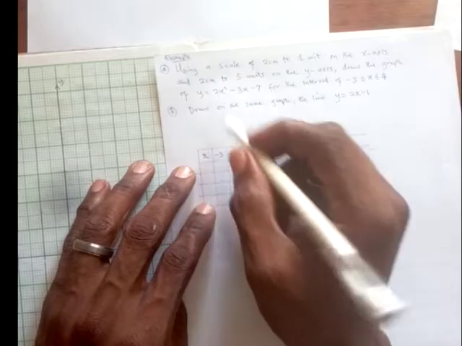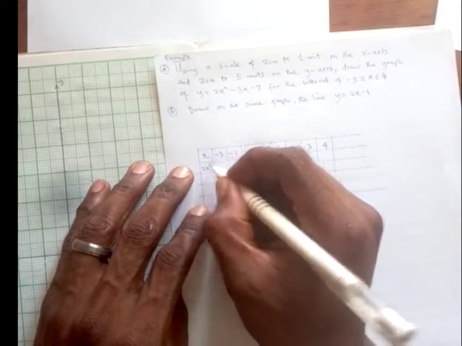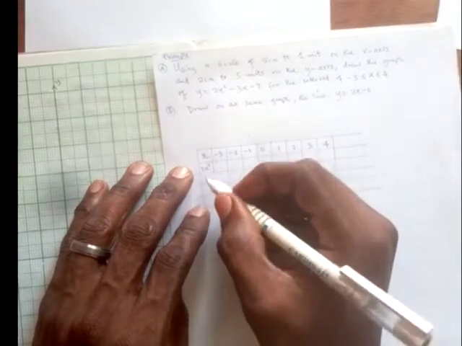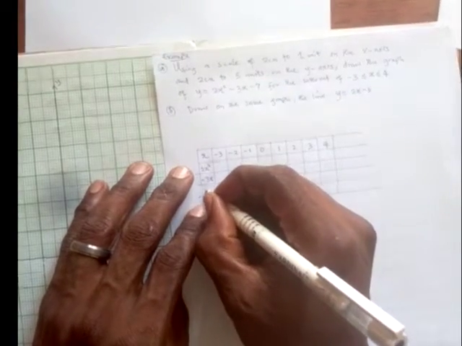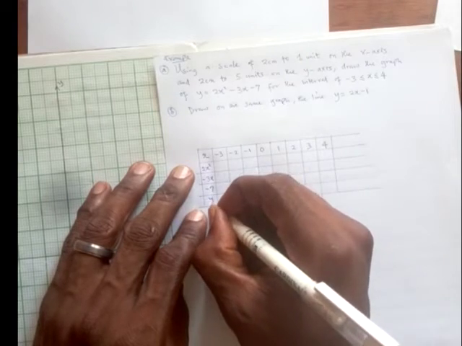Then we have 2x squared, -3x and -7. We have our y here.